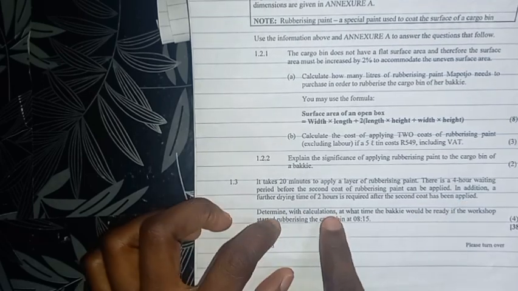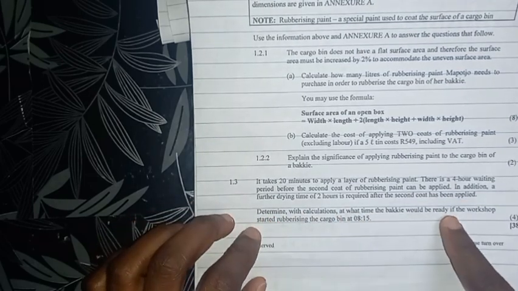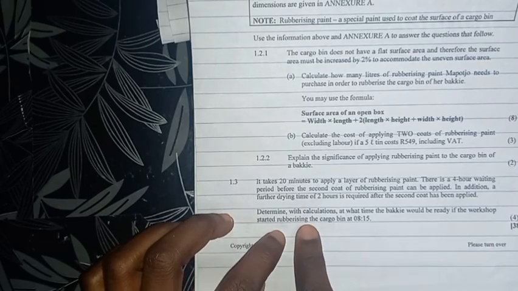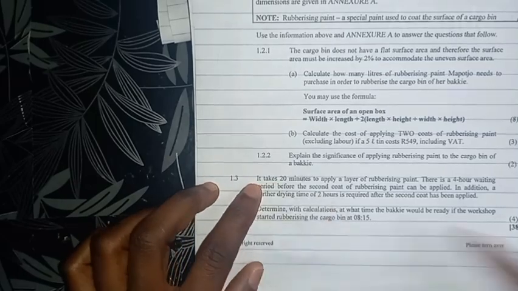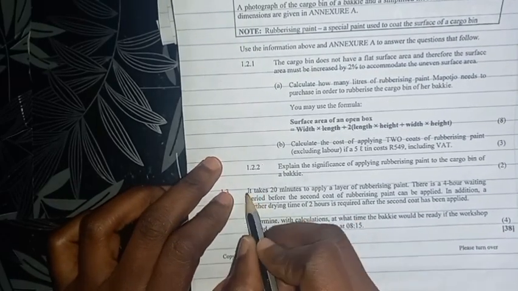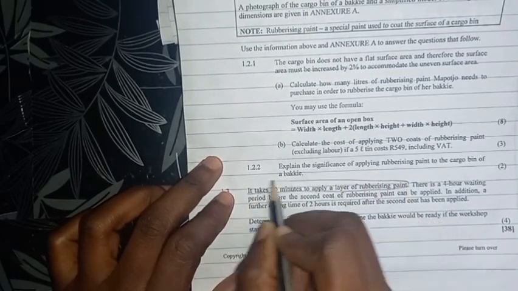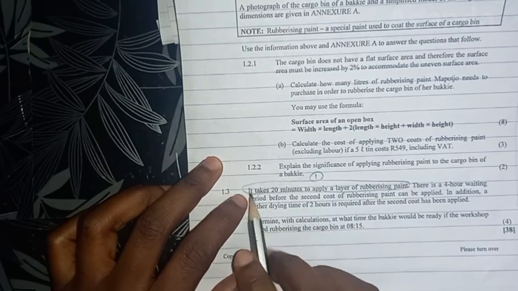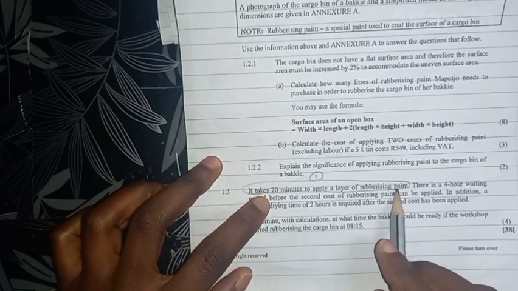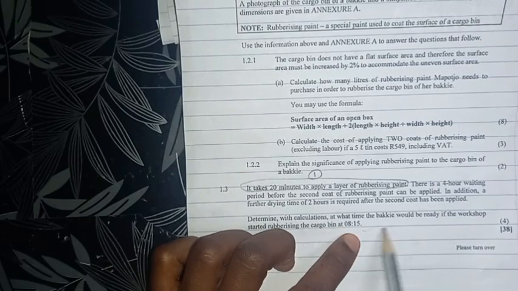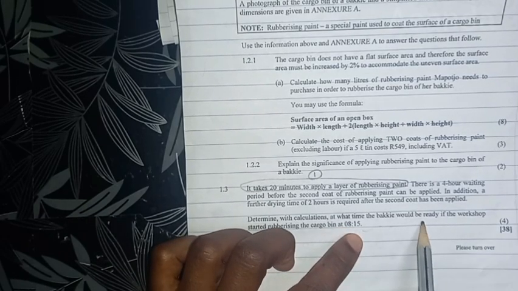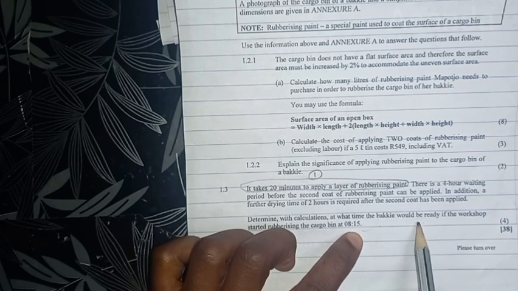Determine with calculations at what time the bakkie would be ready if the workshop started rubberizing the cargo bin at 8:15. Now, they say it takes 20 minutes. Start there. 1. It takes 20 minutes to apply a layer of rubberizing coat. So it's 8:15 and then 20 minutes is added. So it starts counting. After 20 minutes, they're going to be done applying a layer of rubberized coat. One layer, the first layer.